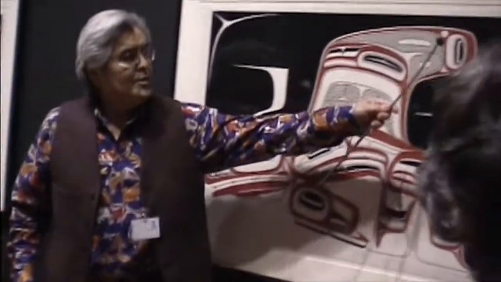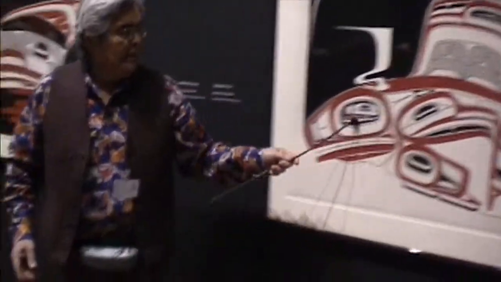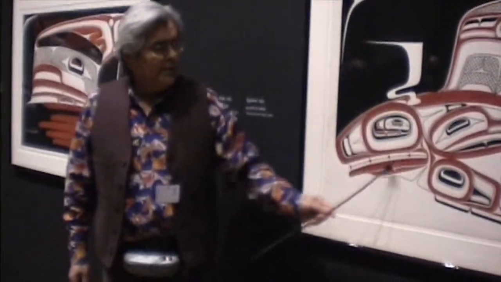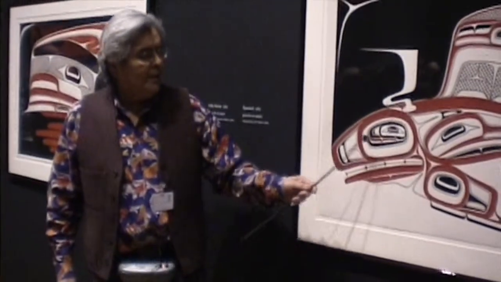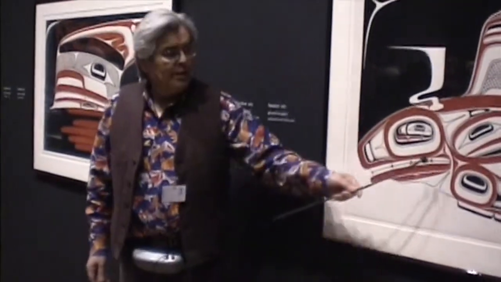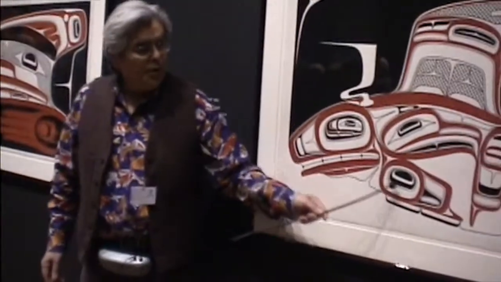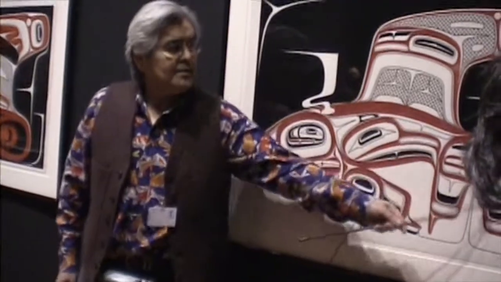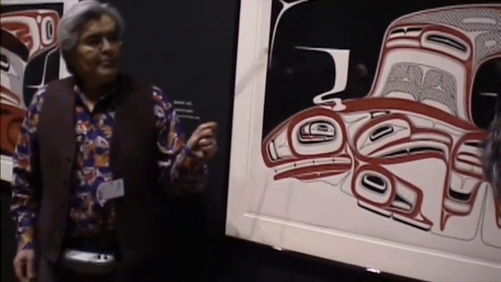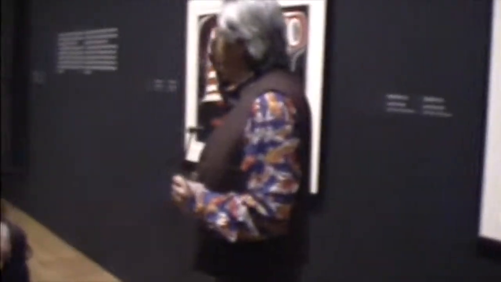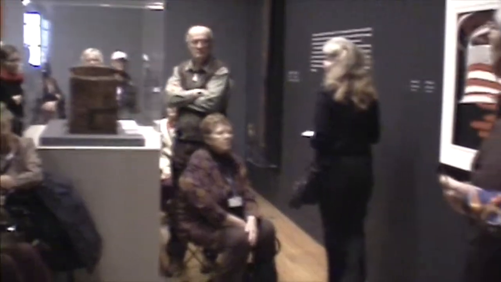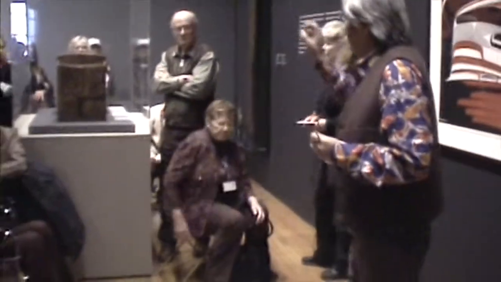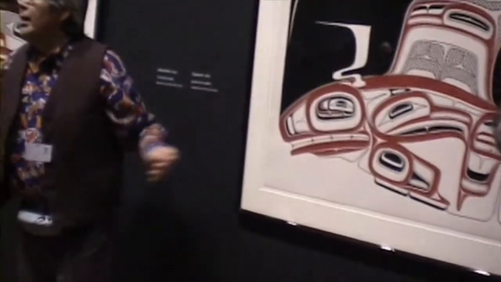This is the dorsal fin of this killer whale, the eye of the killer whale, the head of the killer whale, the eye, the snout, the mouth, pectoral fin, body, tail flukes, and the boxes that you see here, there was an artist who, when you look at the boxes, they only played with the form line.